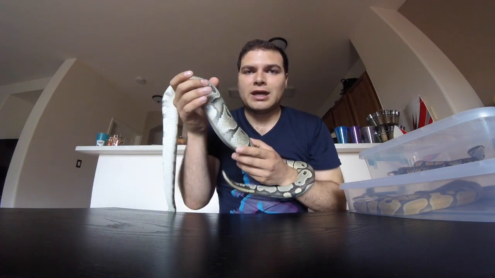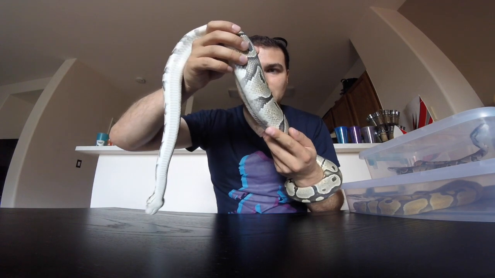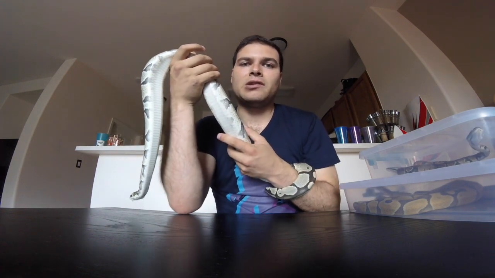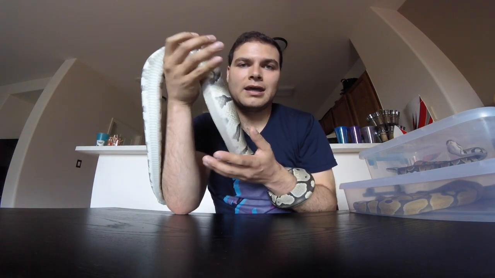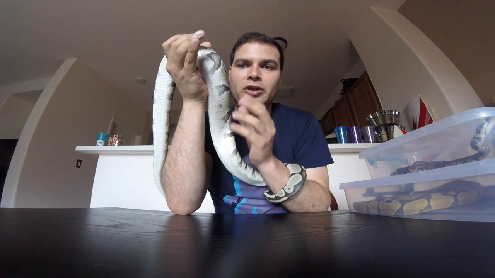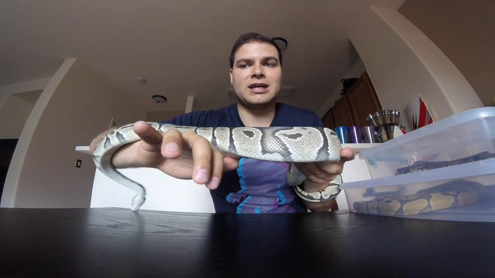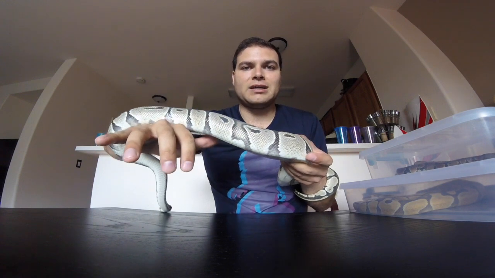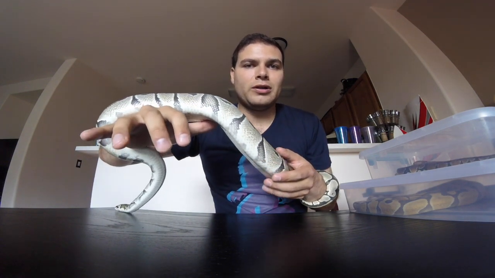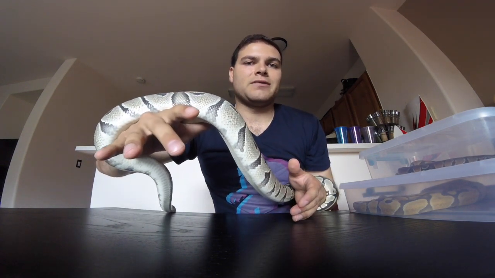In order to create a baby, such as Casper here, that looks like a ghost ball python, both parents must have the ghost gene, whether they are a complete recessive trait, such as Casper, or a heterozygous where they look normal, but they have the ghost gene inside of them.